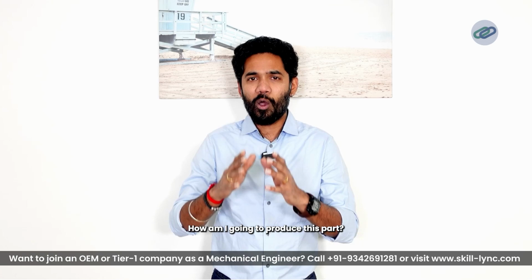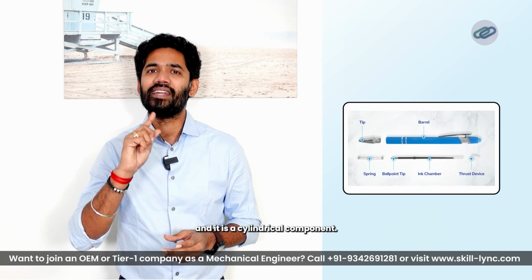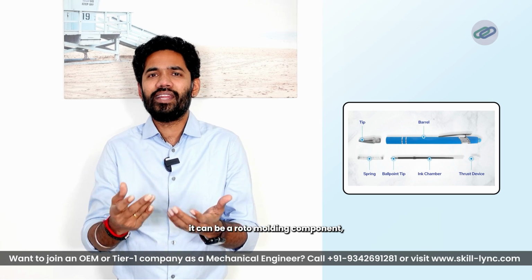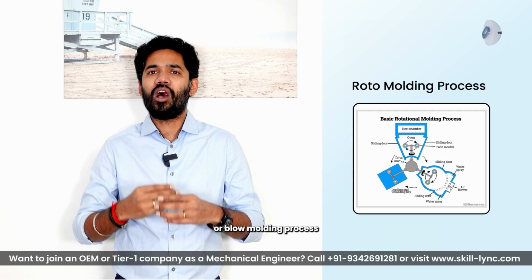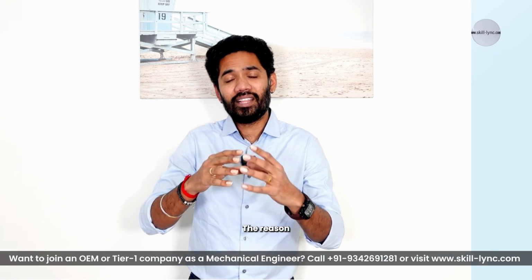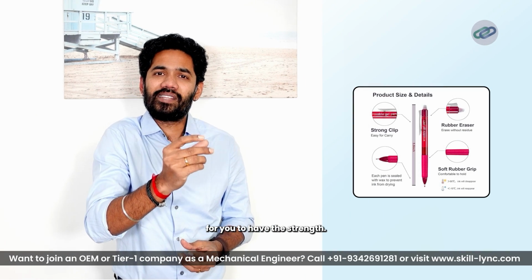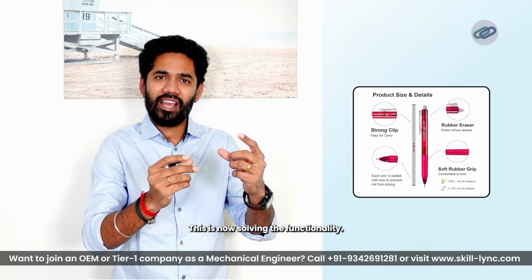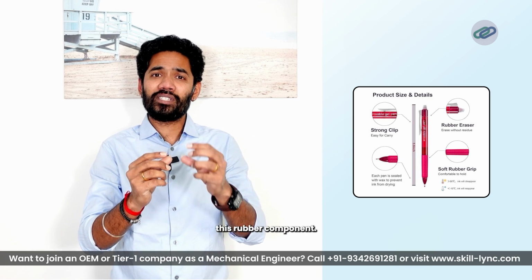Not to stop there, a design engineer will also consider the manufacturability aspect of the component. How am I going to produce this part? Let us take the pen again. A pen is a plastic part and it is a cylindrical component. More commonly it can be a roto-molding process, a blow molding process or an injection molding process. The reason I mention these processes is that it is very important for a design engineer to know multiple manufacturing methodologies across multiple materials. Most refill pens have this rubber for you to have the grip. This is solving the functionality. And now you should also think about how you will produce this rubber component.